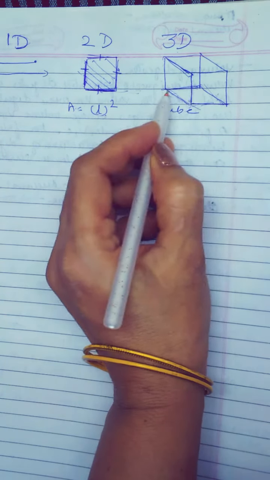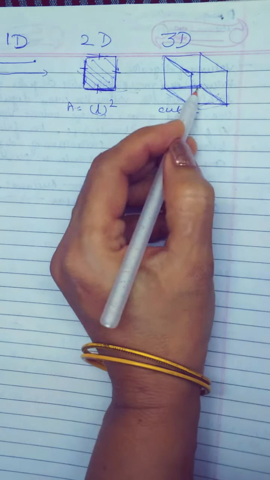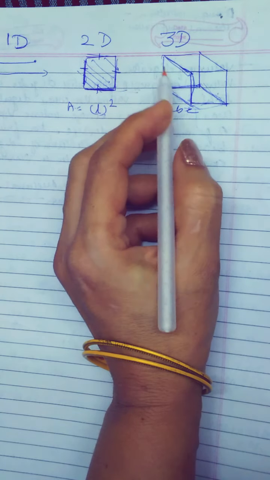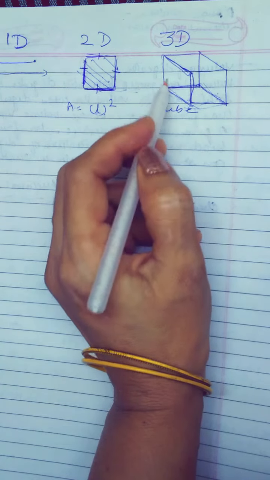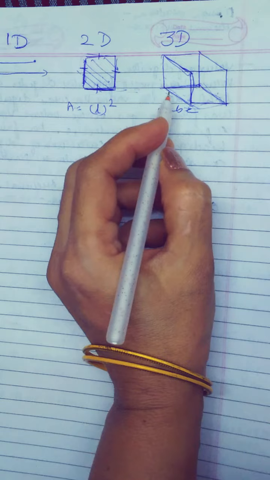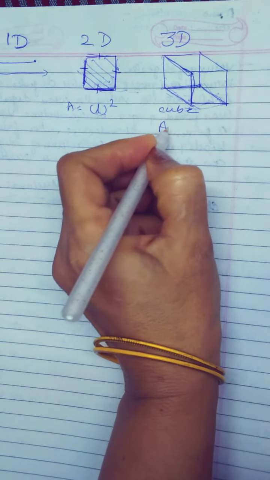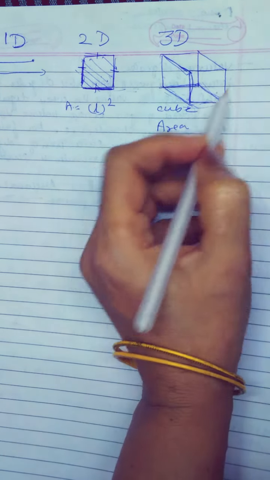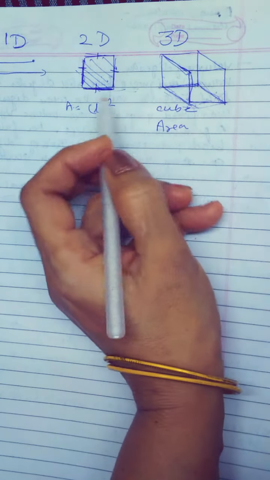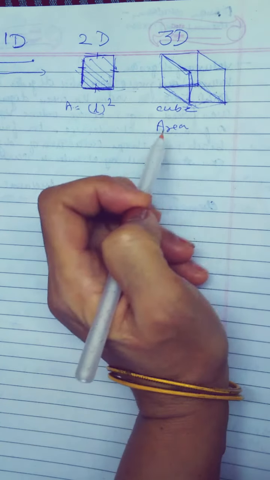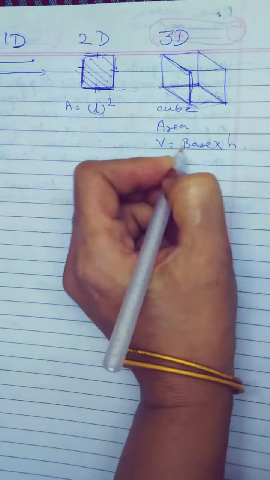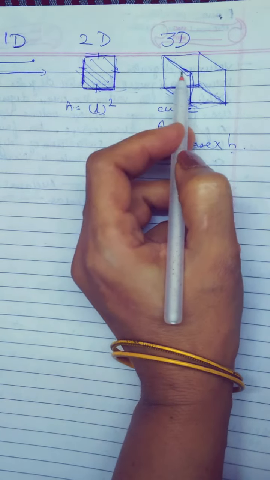Now when you put the square on the floor and add height to it, meaning the third dimension is also there, then it becomes a 3D figure, which has area as well as volume. What is the area? Area is how much area it requires. Base area is the area of the square only, and volume is what? Base area into height is called volume. So a 3D figure has volume.